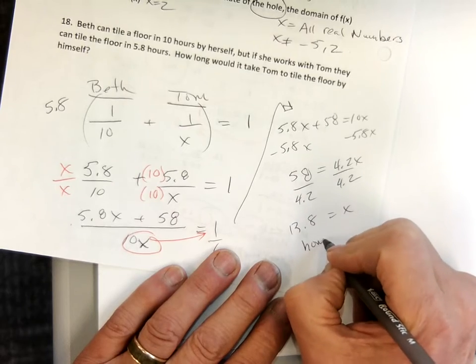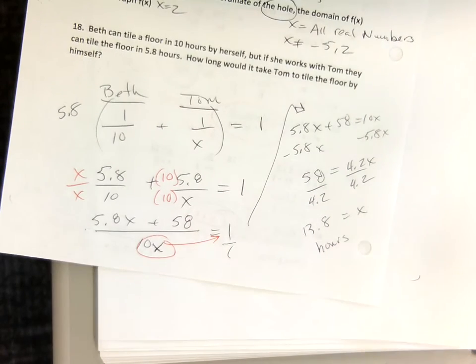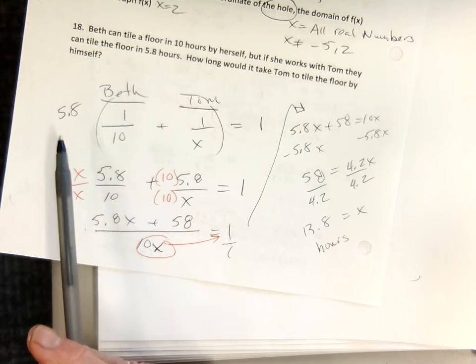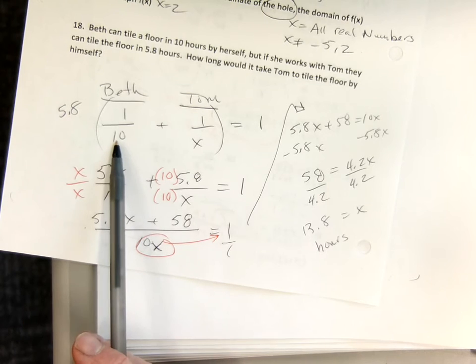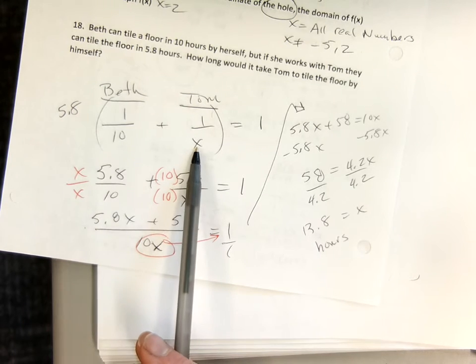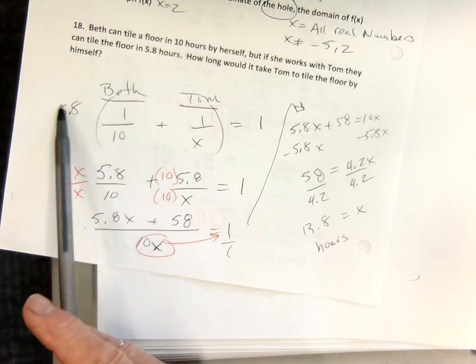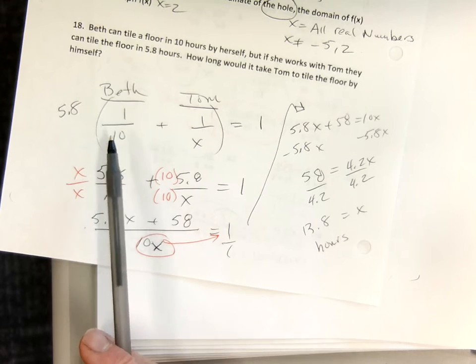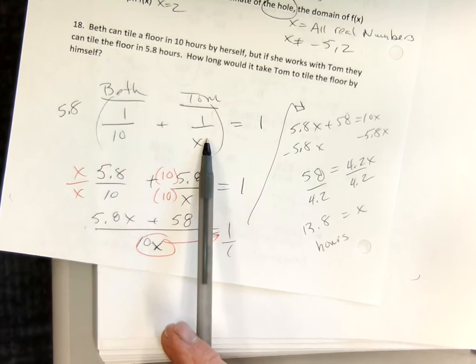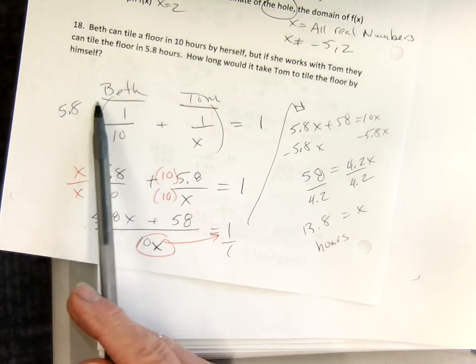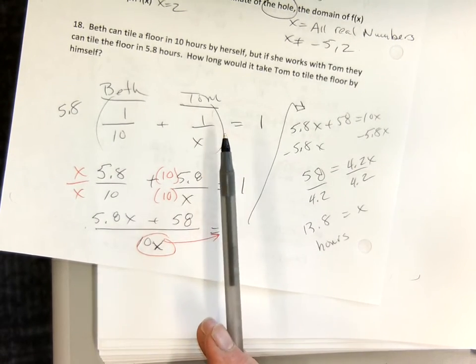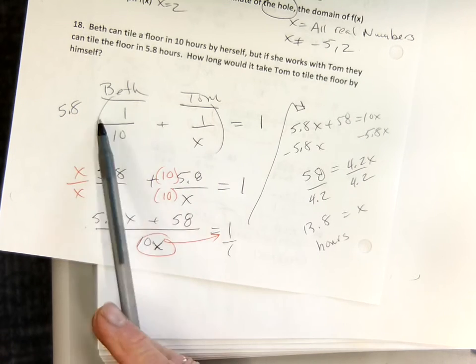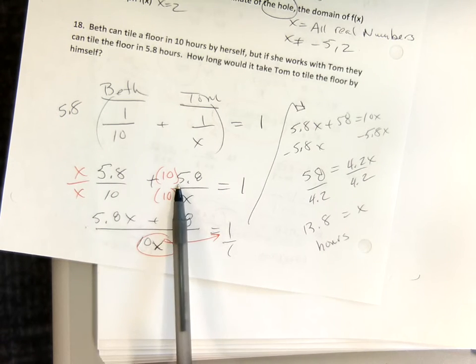Okay, let me go back through this. Write that down. Let's figure out what I got. Together, they can do it in 5.8 hours. If Beth does it by herself, 10 hours. If Tom does it by himself, 13.8 hours. But together, they can do it in 5.8, okay? So Beth's portion of the work plus Tom's portion of the work takes them 5.8 hours together to get 1. It has to be equal to 1 to get one job. So I multiplied by the 5.8 because that was their portion of the job.